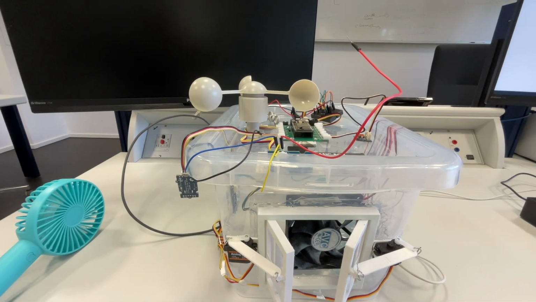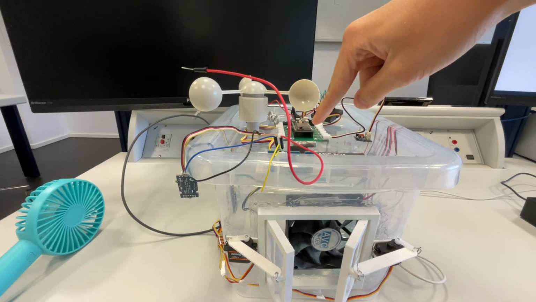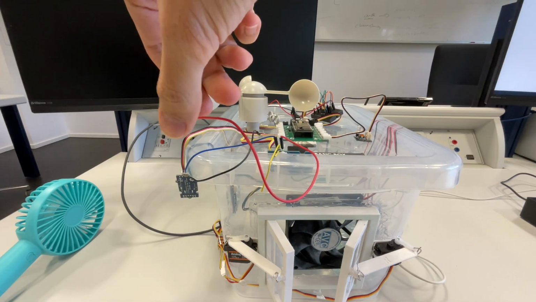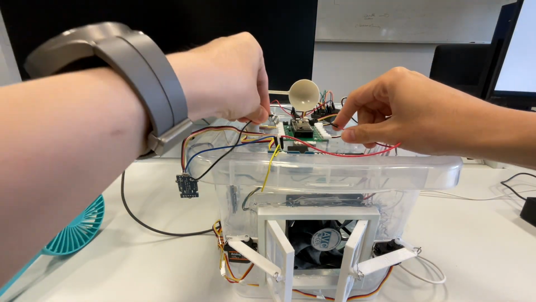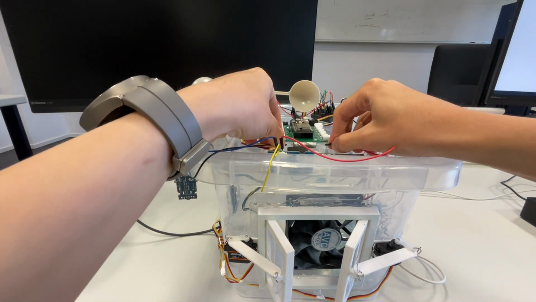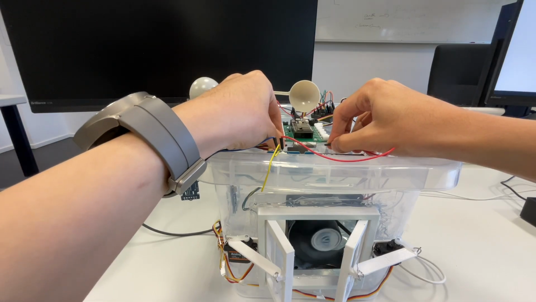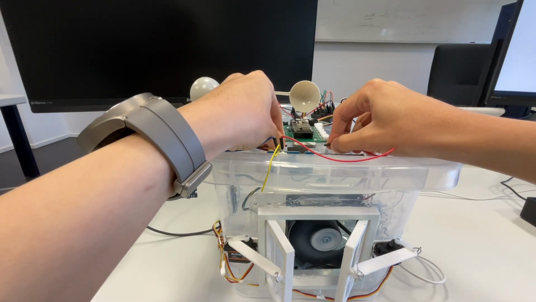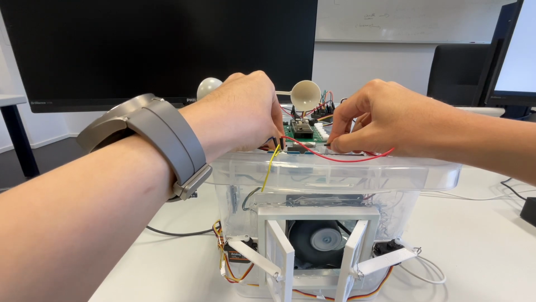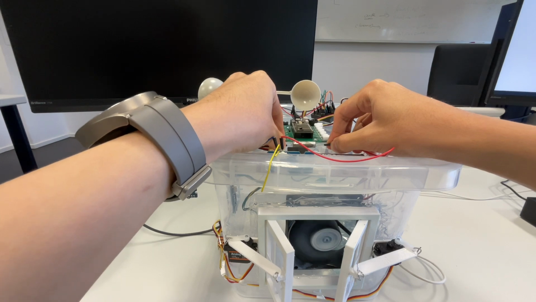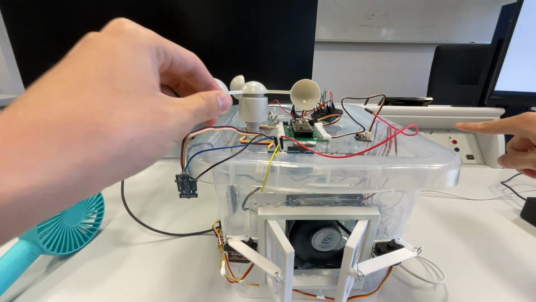This is a trial of the fan. What if we use a 12-volt battery right here, the little battery here? Let's see. The fan is working, but it might not be as fast as when it's connected through the cable to the main source there.